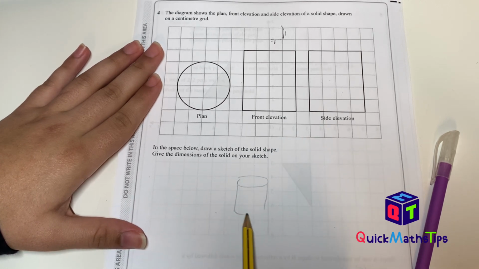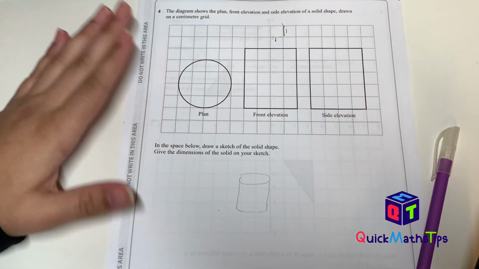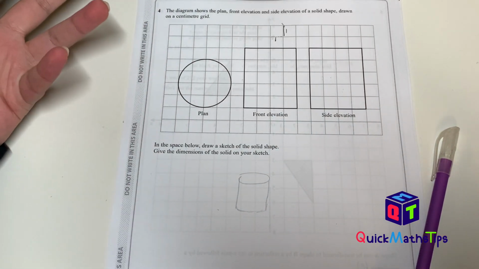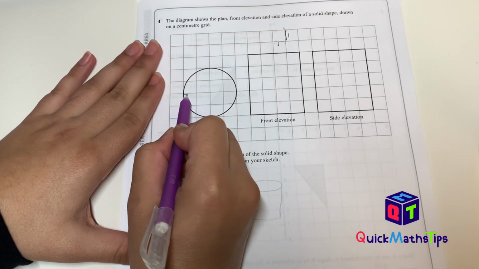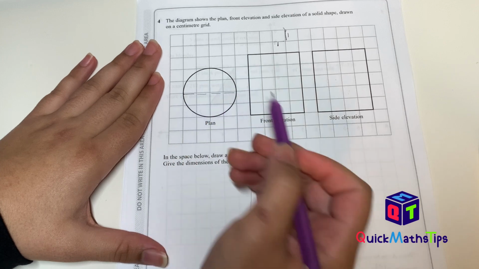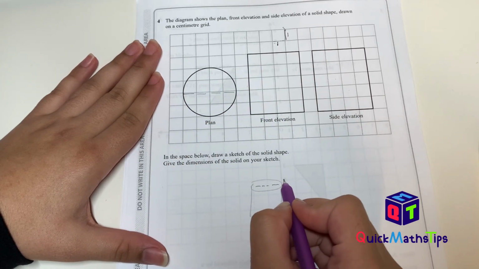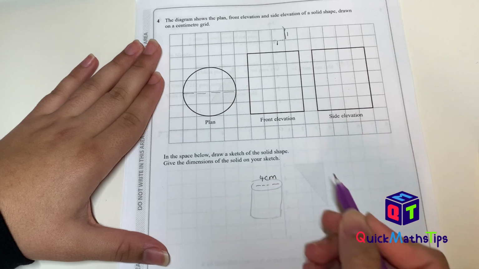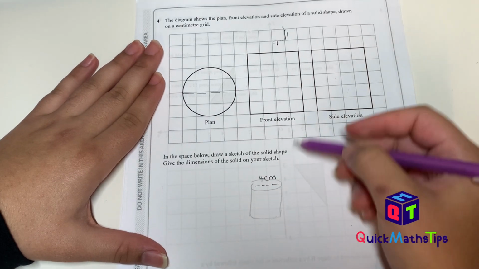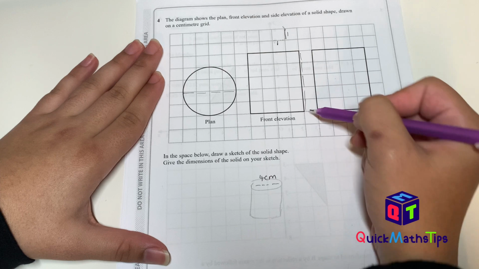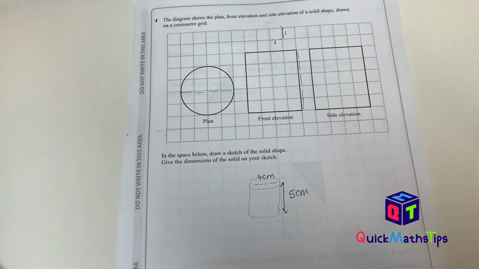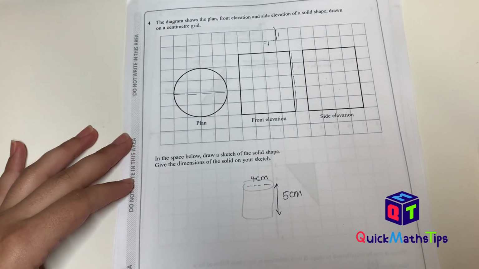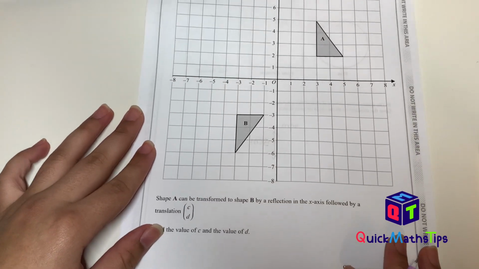Now, my drawing is terrible. It says give dimensions, so you are going to be based on dimensions. It doesn't matter if you do big, small, as long as you have your dimensions. Now we're going to look at the diameter of this, which is 1, 2, 3, 4 centimeters. So we are going to say that this is 4 centimeters, and then we're going to look at how tall, how high it is. 1, 2, 3, 4, 5 centimeters. So this here is going to be 5 centimeters. I know it's centimeters because the question says that this is a centimeter grid. So the question has actually told us. All right, let's carry on.